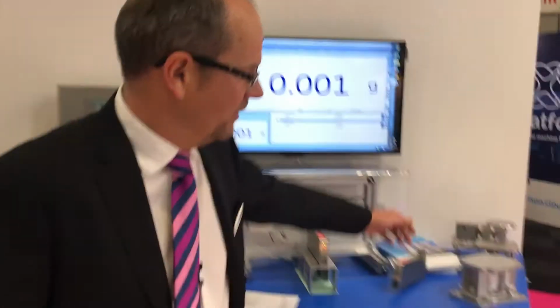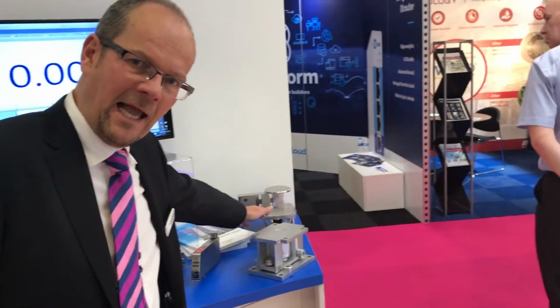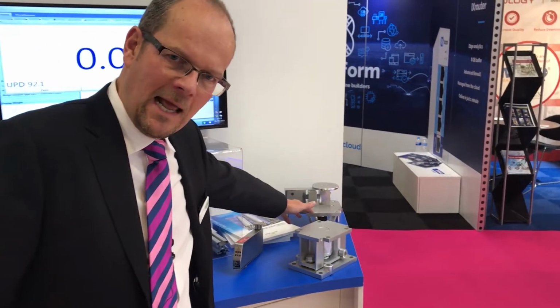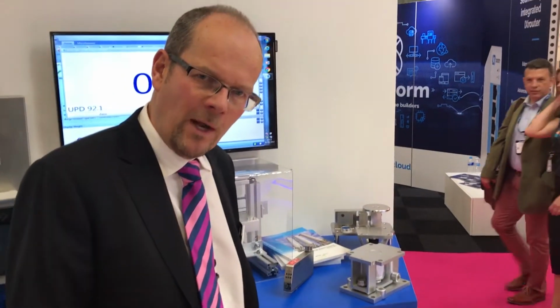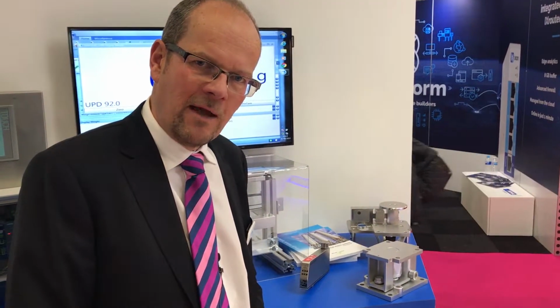And finally we have digital load cells that again are IP addressable, that allow us to put a node on a network and have information shown directly within your network.